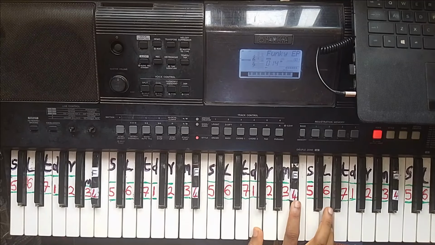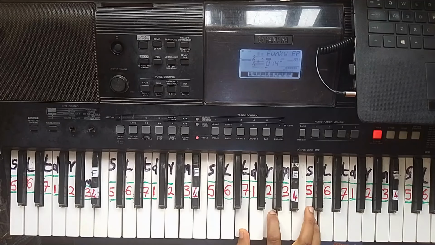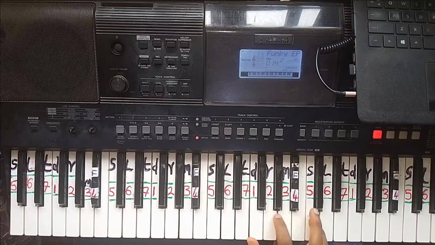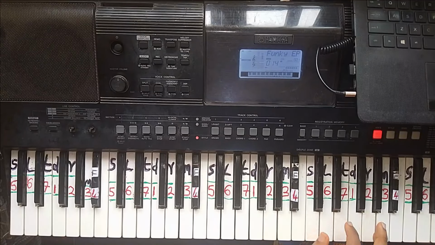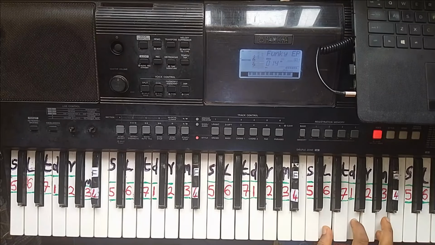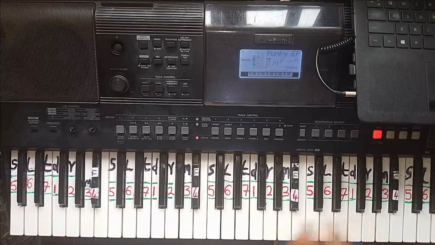The second chord is your fourth chord, or your Fa chord. The third chord you should know is your fifth chord. The fourth you should know is your sixth chord.